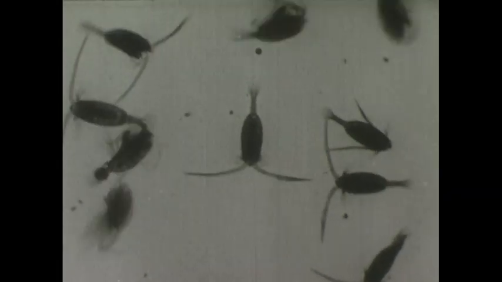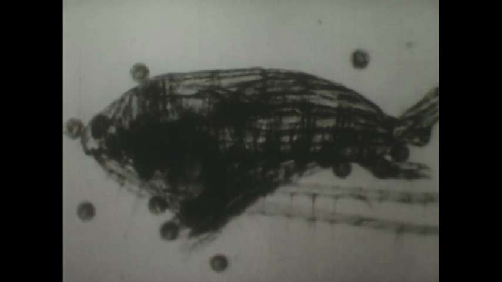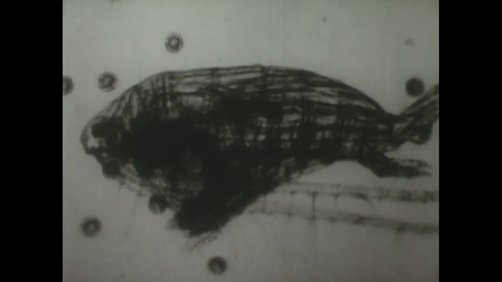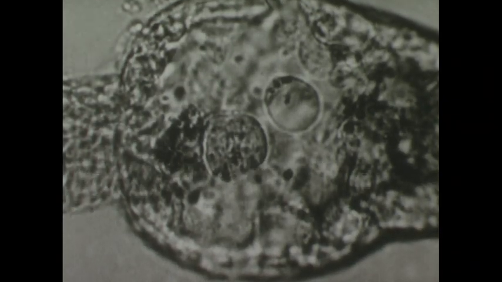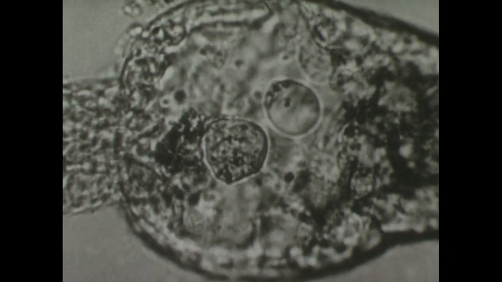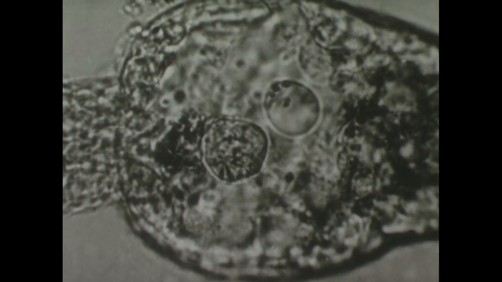The first aquatic host of Diphyllobothrium latum is a copepod. Several species of the genus Diaptomus and a few species of other genera are susceptible to infection. Coracidia are ingested by the copepod. In its stomach, the embryophore, or outer ciliated envelope, is ruptured, releasing the oncosphere.